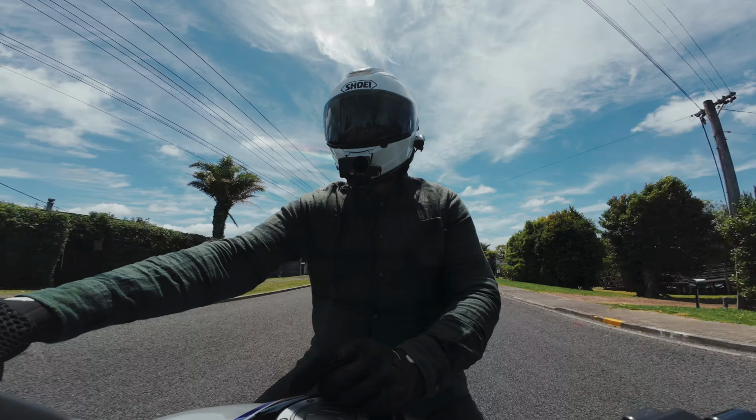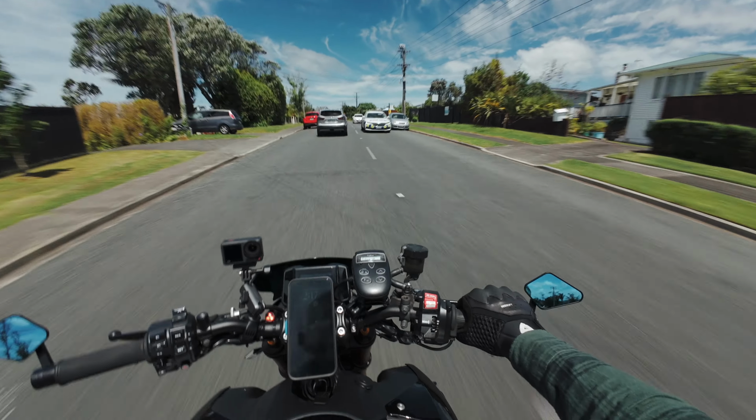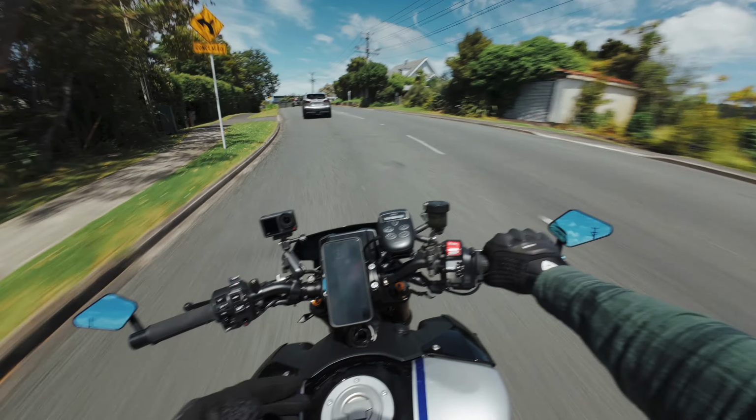So yeah, now there's my radar going off. Oh, there's a cop car there. Oh, we just got a live demo of that. Anyway, that's pretty much the camera settings.